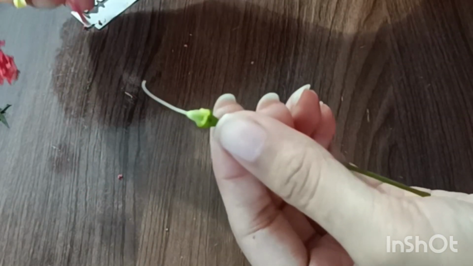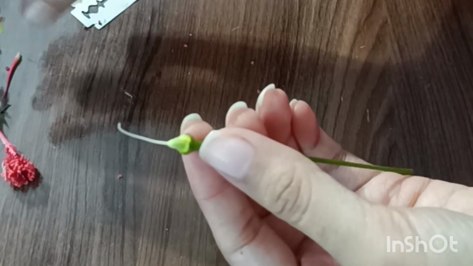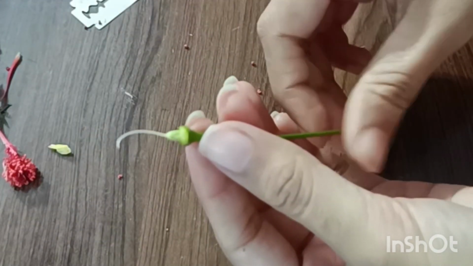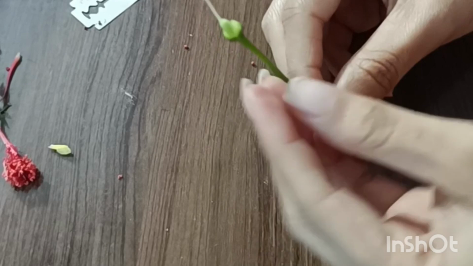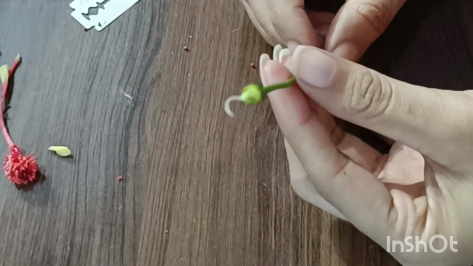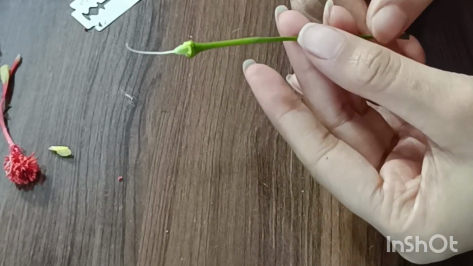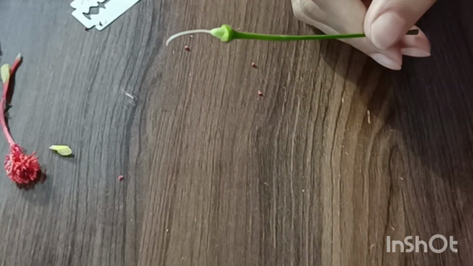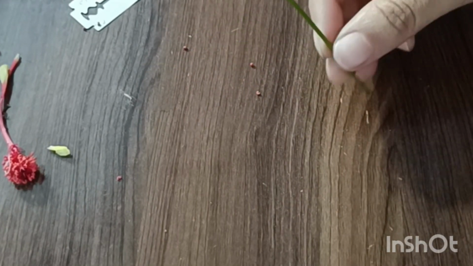Thus, by dissecting the hibiscus flower, I studied all its floral parts including epicalyx, calyx, corolla, androecium and gynoecium. Hence, the hibiscus flower belongs to the family Malvaceae.